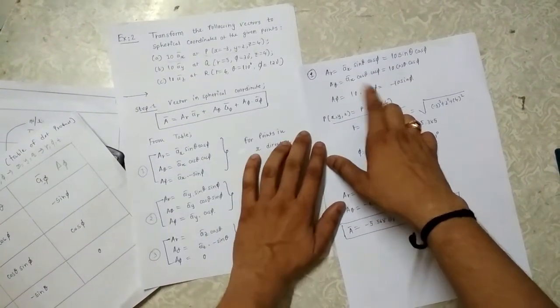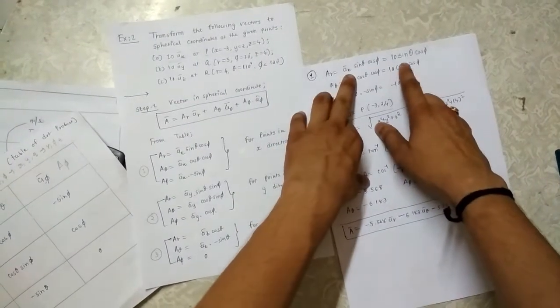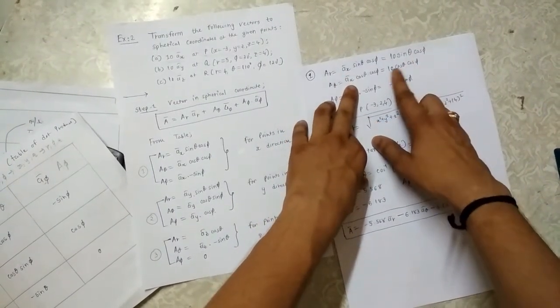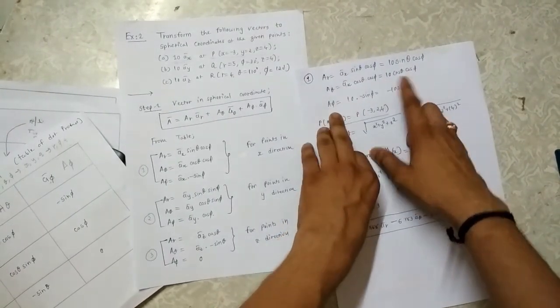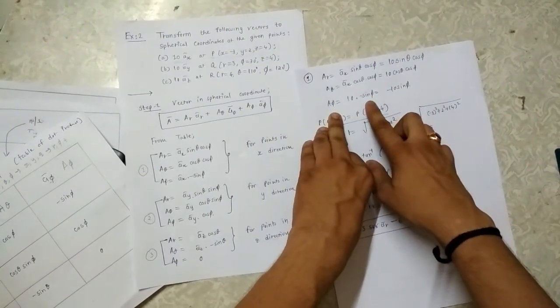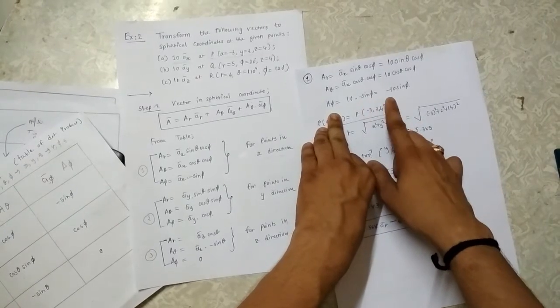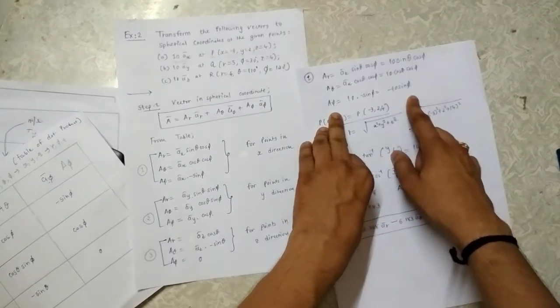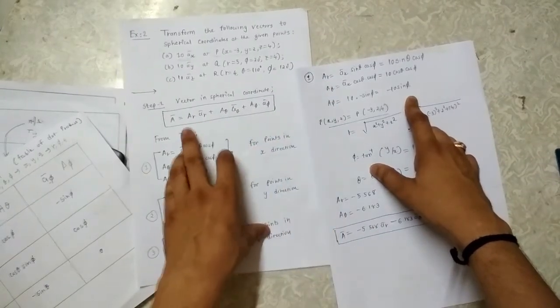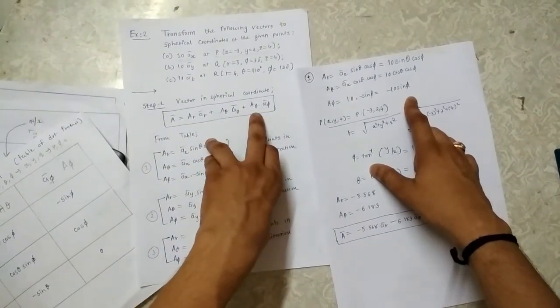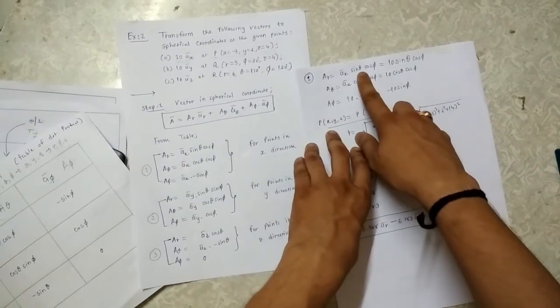Okay, then AR will become 10 sin theta cos phi, A theta will become 10 cos theta cos phi, and A phi will become 10 into minus of sin phi, that is equal to minus of 10 sin phi. Okay, so we are having values of AR, A theta and A phi, but we are having unknowns in it.